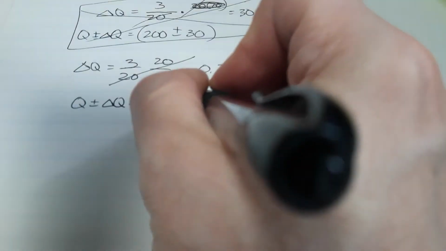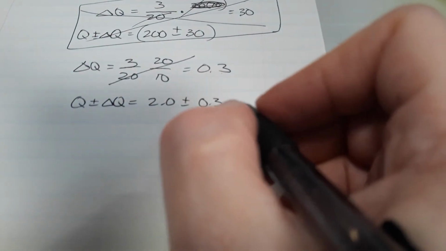So obviously 20 divided by 10 is 2. And that's why what you were doing with the range method was working out, because you were doing it correctly and I was doing it incorrectly. So yes, the answer is Q plus or minus delta Q is equal to 2.0 plus or minus 0.3. And we could also go 2.00 plus or minus 0.30.